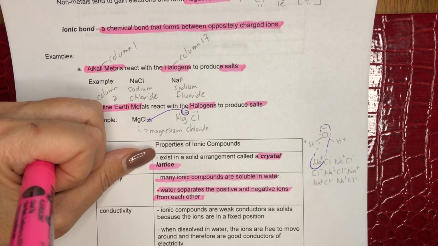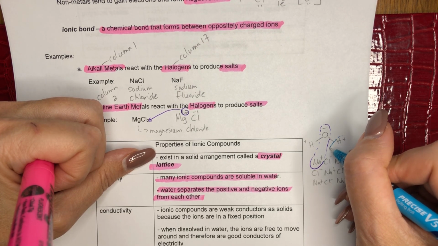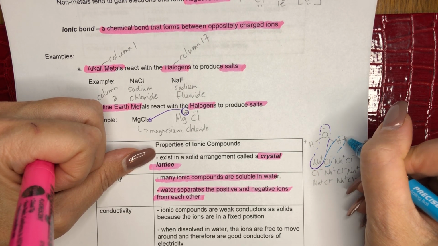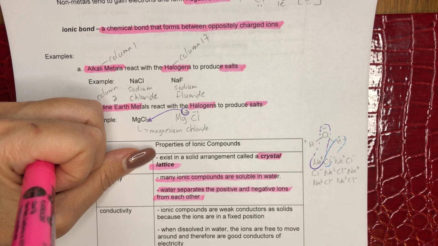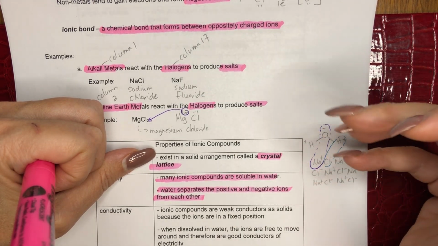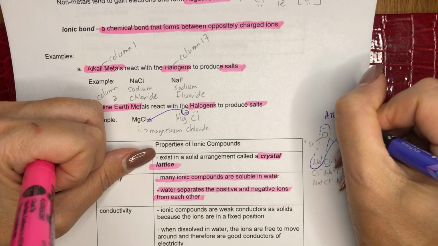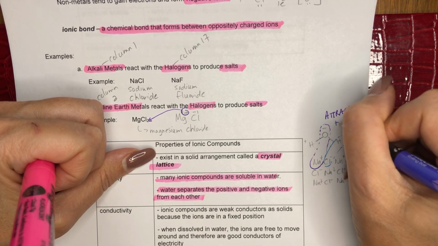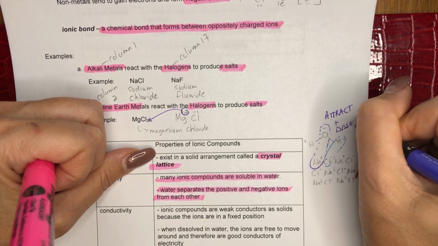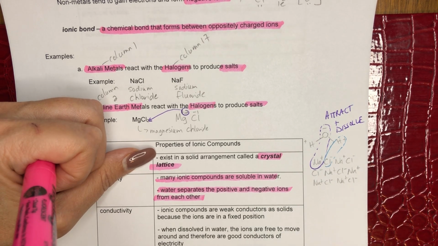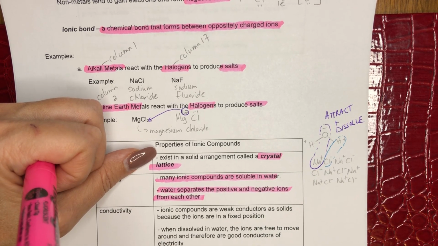Then the positive part of the water would attract to the negative part of the salt and pull it off. They would attract, and then it would dissolve. That's how dissolving would happen.